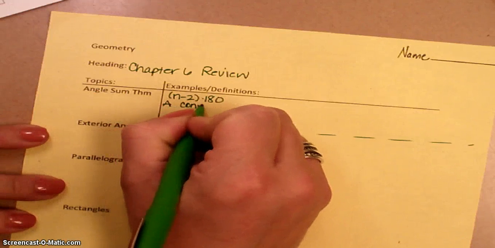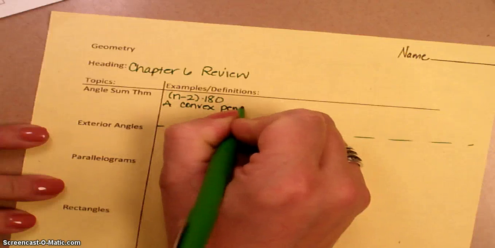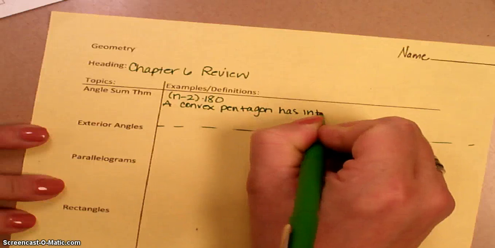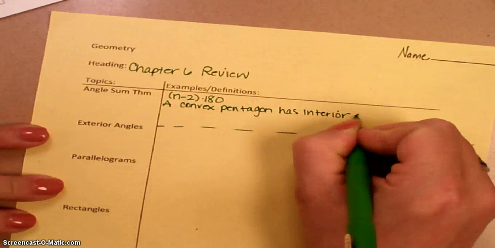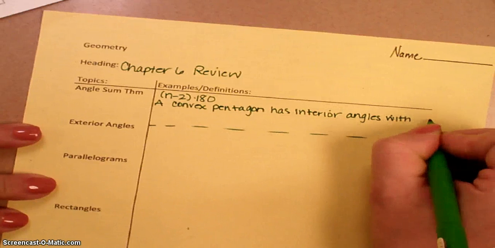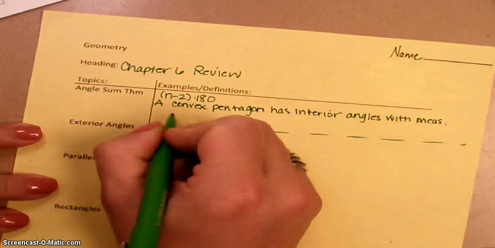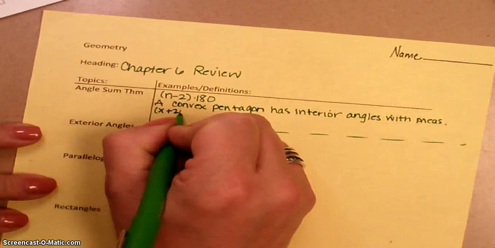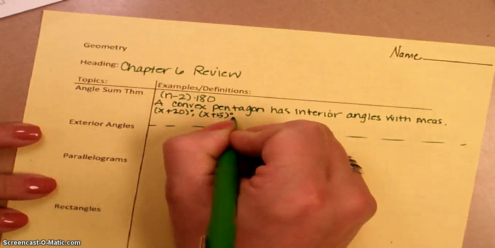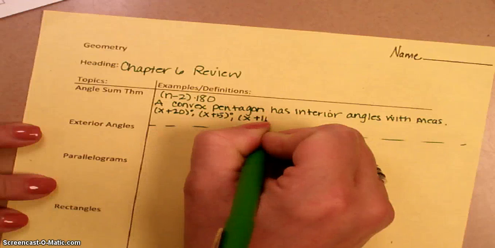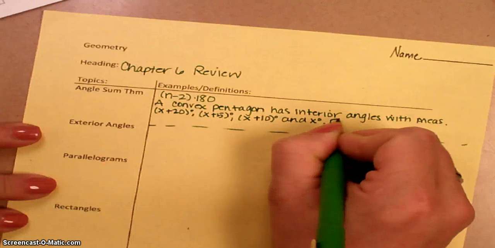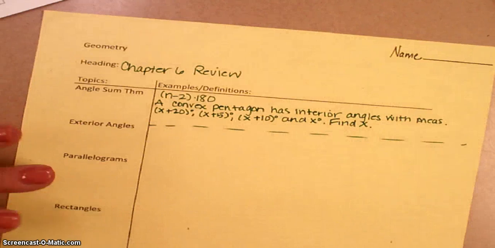A convex pentagon has interior angles with measures x plus 20 degrees, x plus 5 degrees, x plus 10 degrees, and x degrees. And we want to find x.